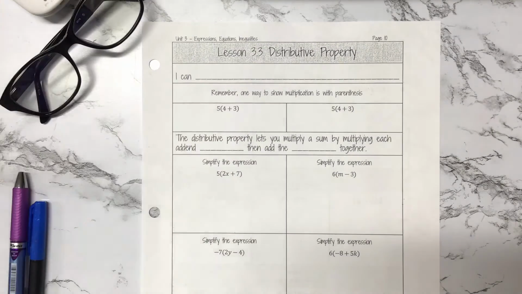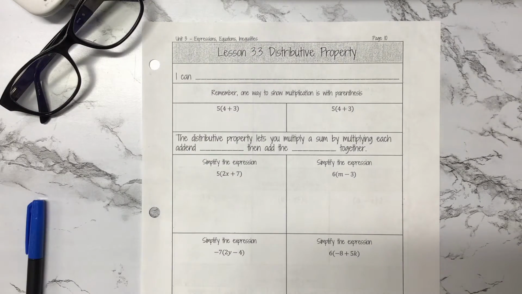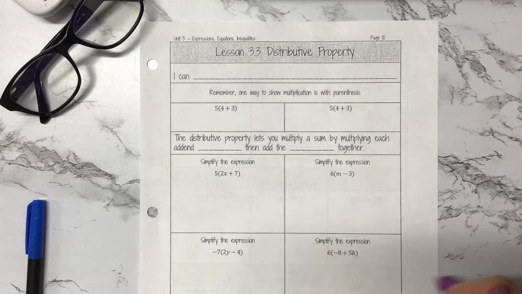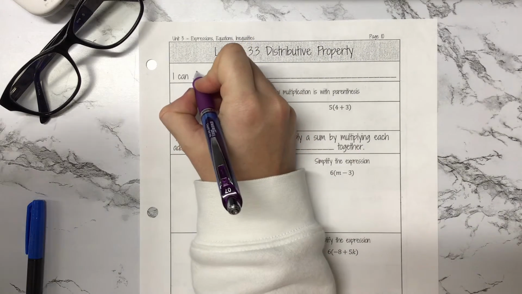Okay, so we're moving on to 3.3 today about the distributive property, and maybe you know a little bit about it already, and maybe you've never done it with variables, okay? So we're still focusing on simplifying expressions, so that's our I can statement. I can simplify expressions.